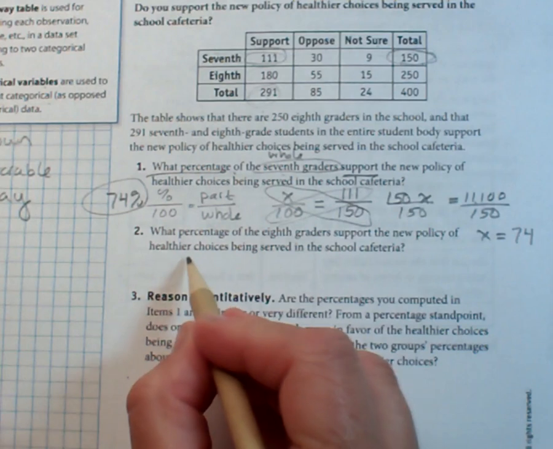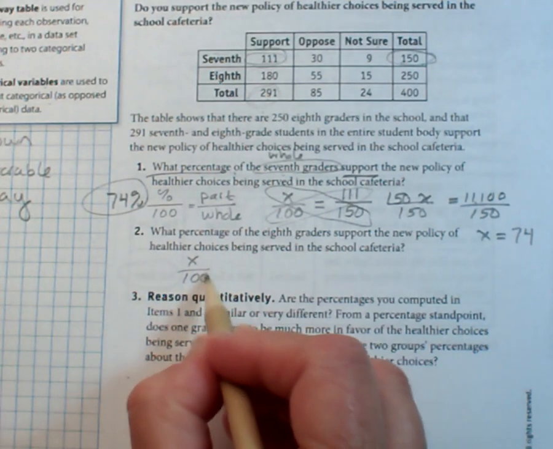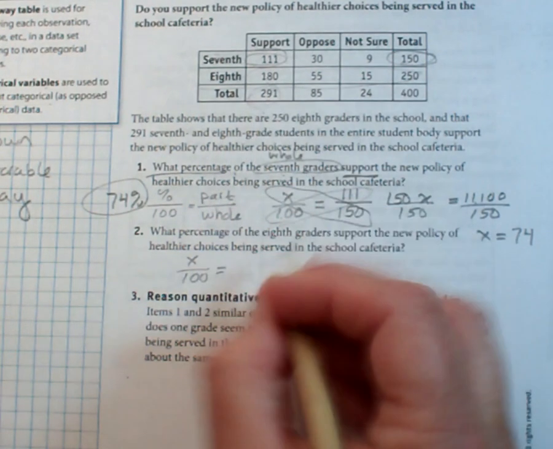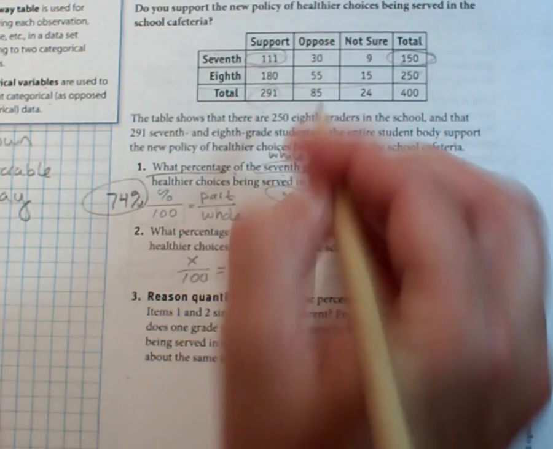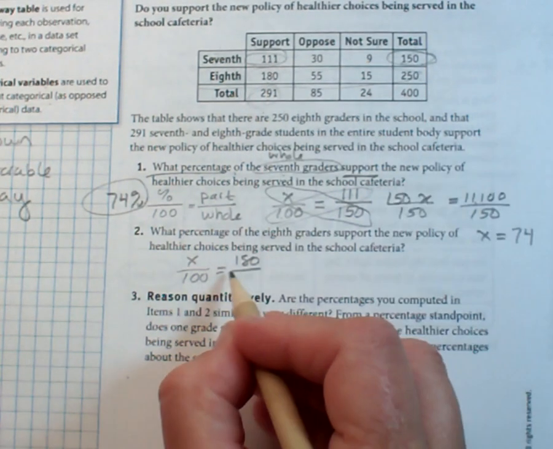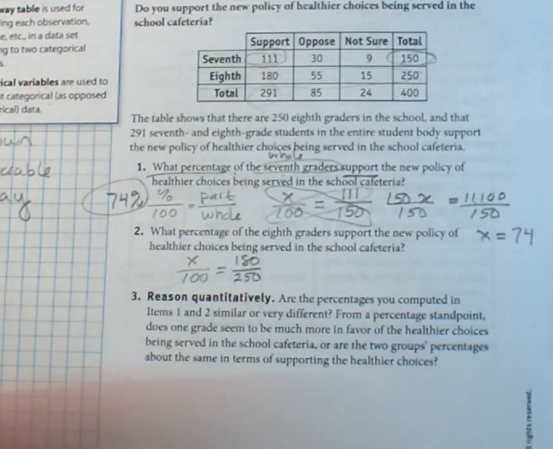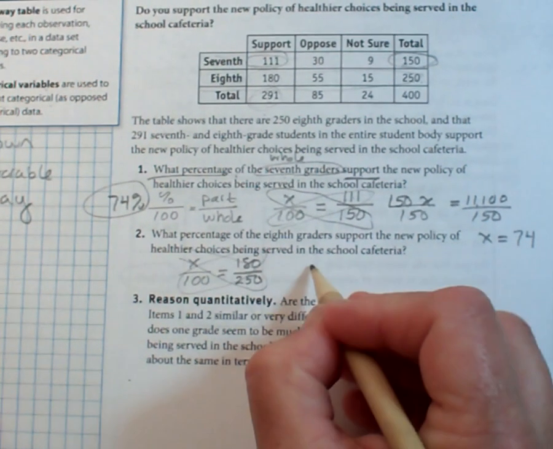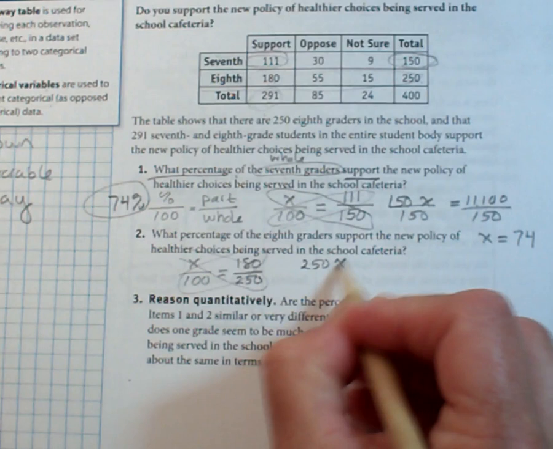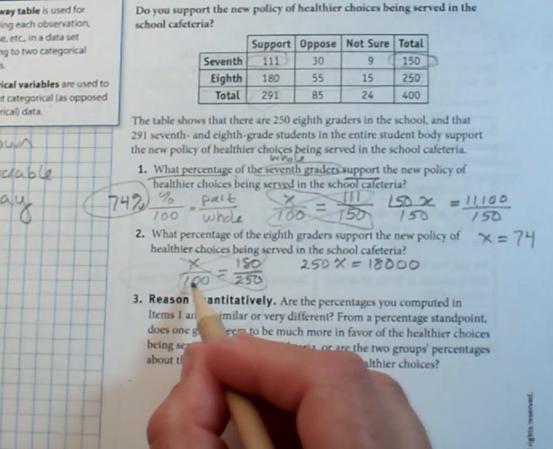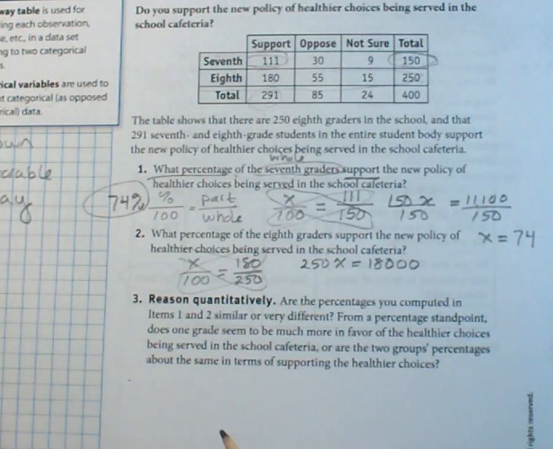Okay, so again, we need to know the percent, so that goes over 100. And now we're looking at 8th graders. So the part is 180. That's the part of all the 8th graders that support the new choices. And then the total for 8th graders is 250. So we cross multiply here, and I get 250 times x is equal to 180 and then 2 zeros. When I multiply times 100, I can just tack 2 zeros on there.